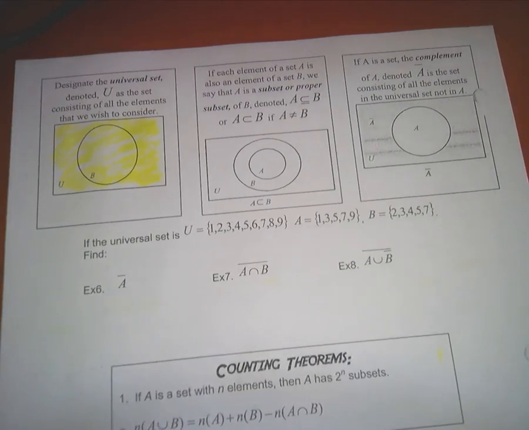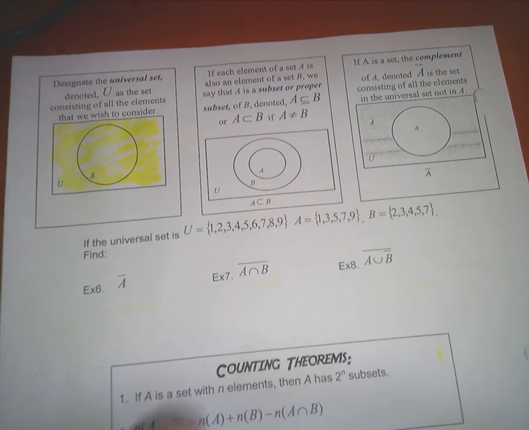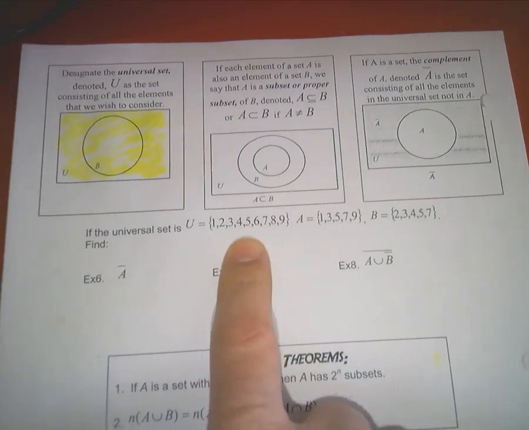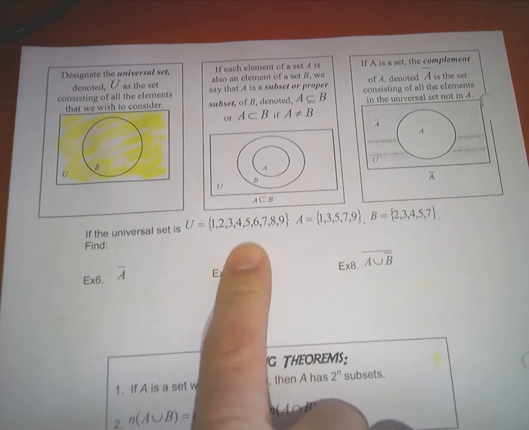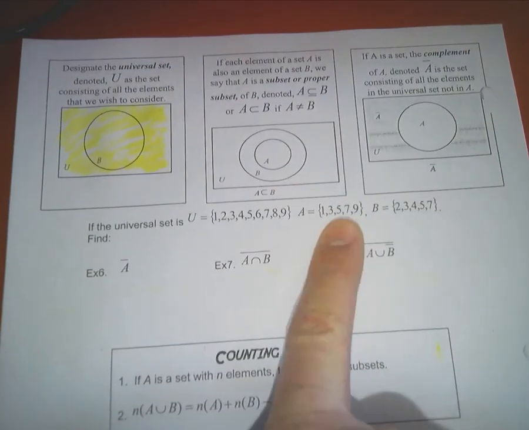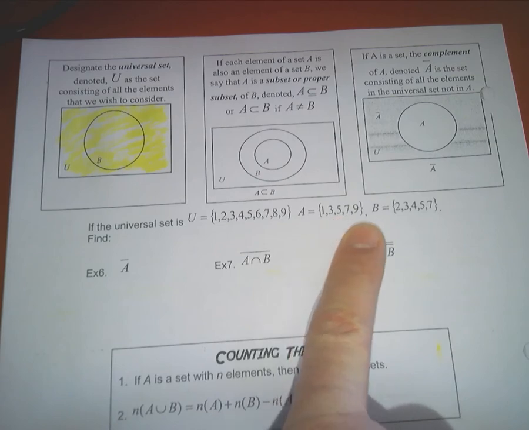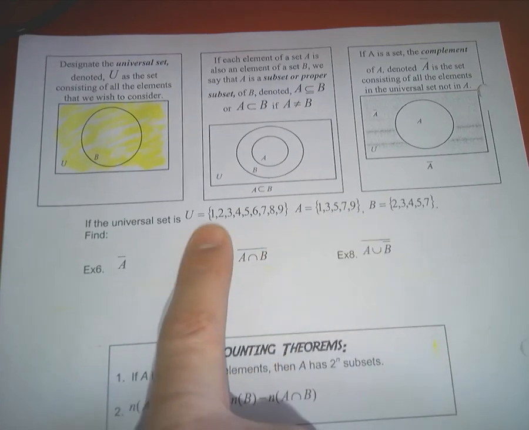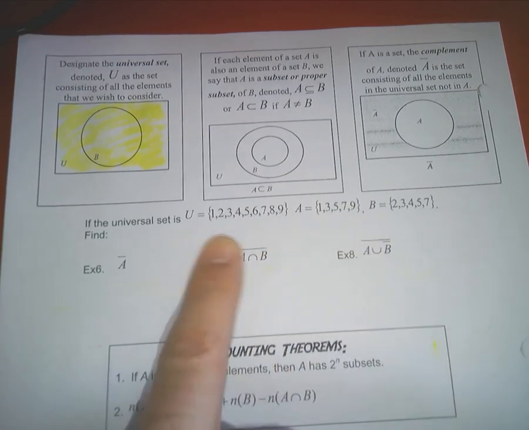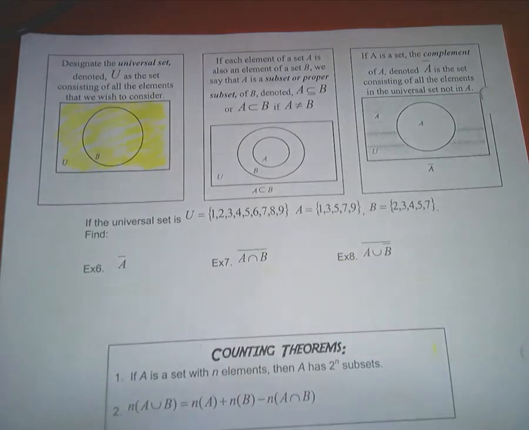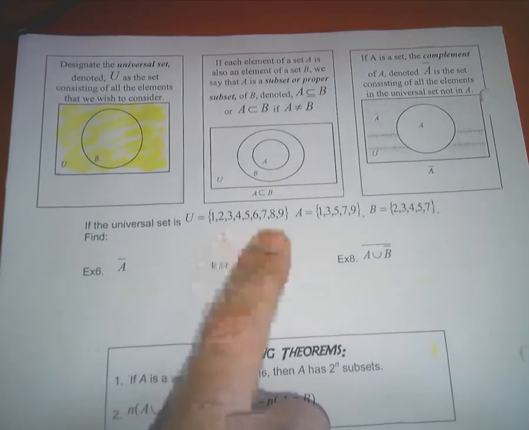Maybe we'll talk more about this later. We'll have a survey of 100 college students later. So you gave out 100 surveys, that's your universal set. And something like this, when we're dealing with numbers, you'll see set A is like 1, 3, 5, 7, and 9. Well, my universal set, instead of just saying it could be anything, we limit it down to, in this case, 1 through 9.